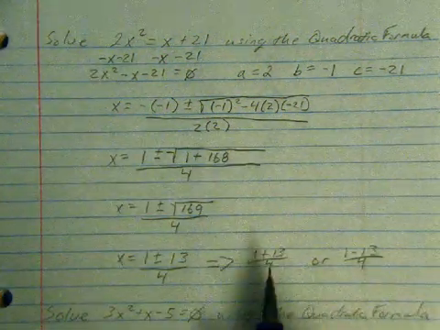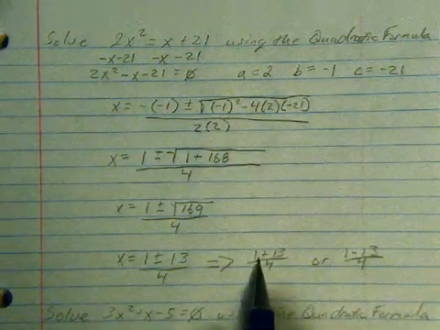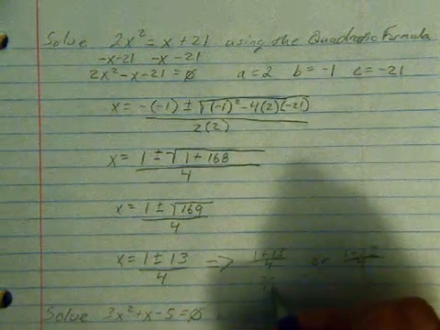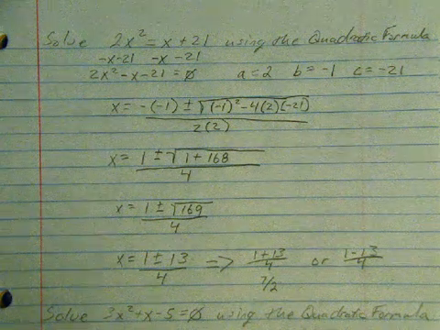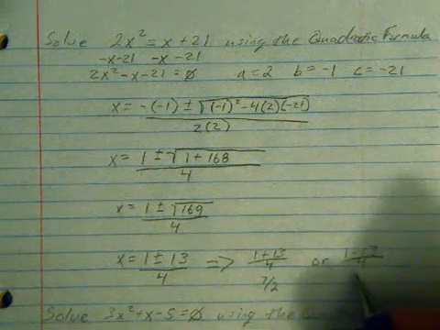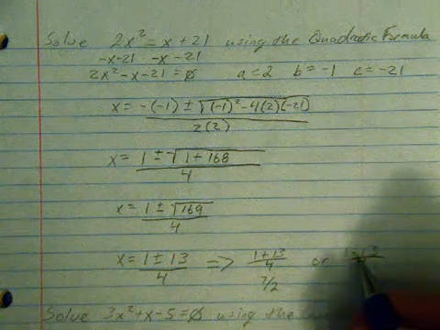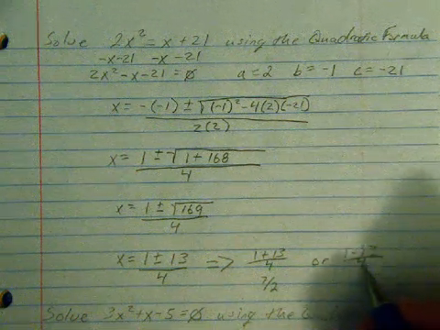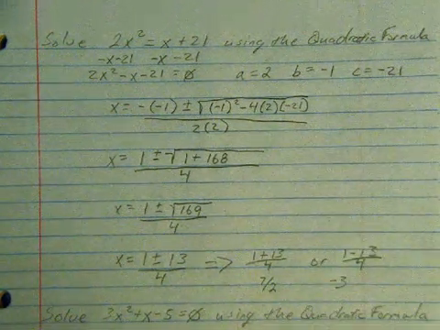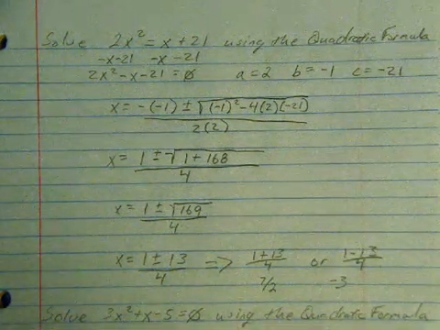All right, so when we do plus the 13, we get 14 over 4, which reduces down to 7 over 2. I'm going to leave that as an improper fraction. The next one that I have here is 1 minus the 13, which is -12 over 4, which gives us -3. The next step here is to check.